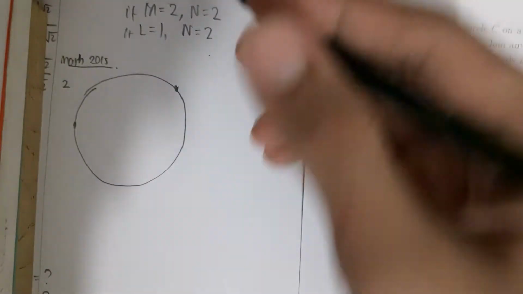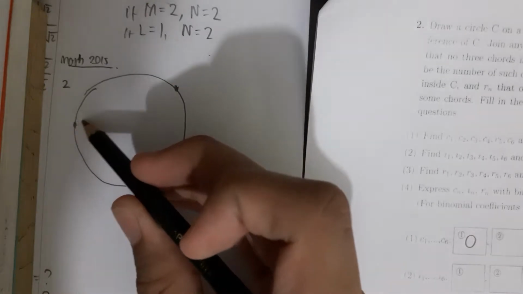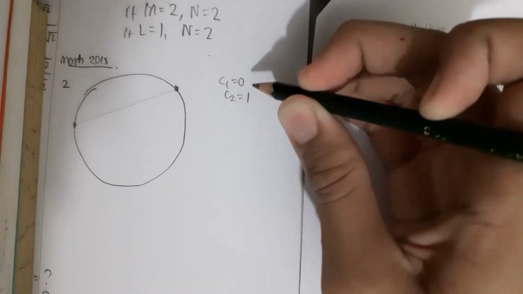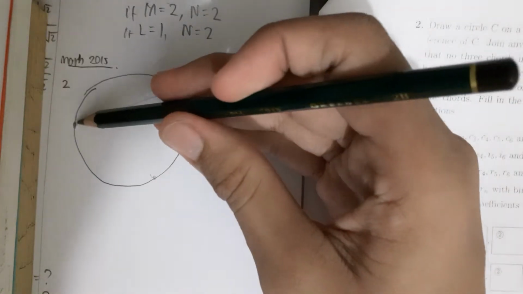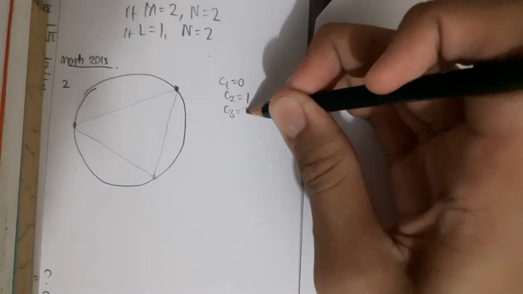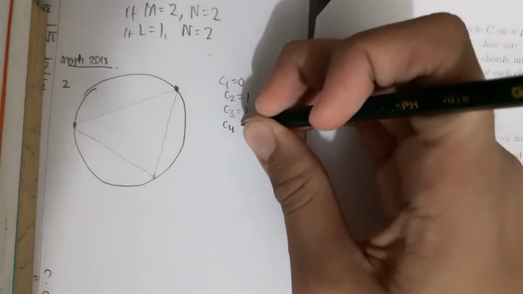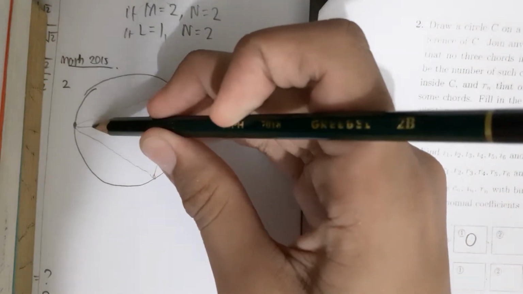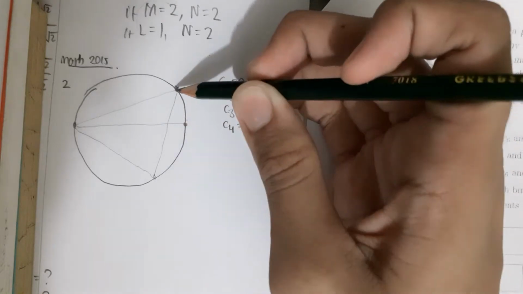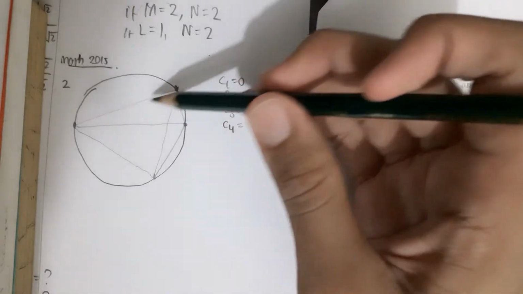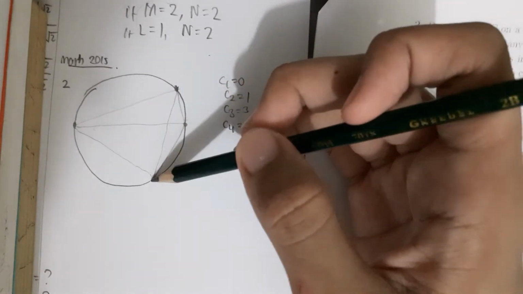And let's find C2. For C2, there are 2 points, so the number of chords is 1. So C1 is 0, C2 is 1, and if there are 3 points, the number of chords is 3. Then for 4 points, which is C4, let's say 1 point here, we can make it this way. There's another type of chord here, and this line too. So we get 1, 2, 3, 4, 5, 6.